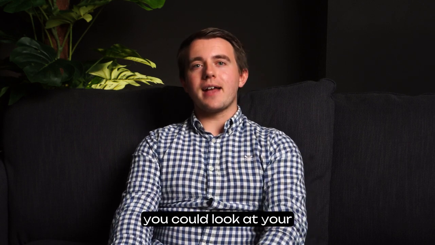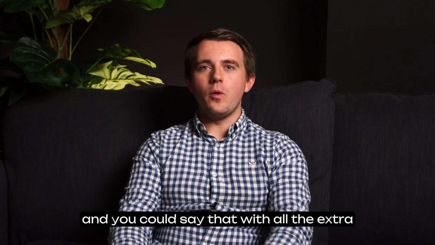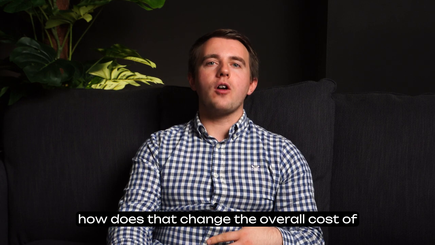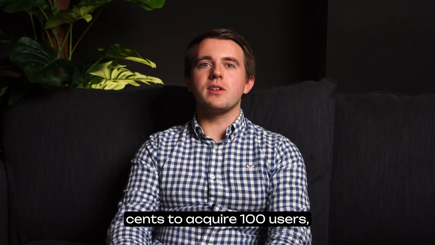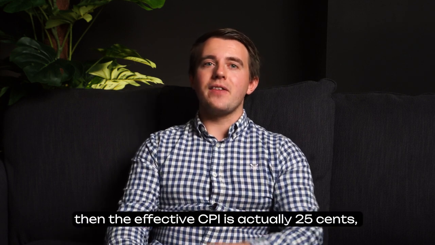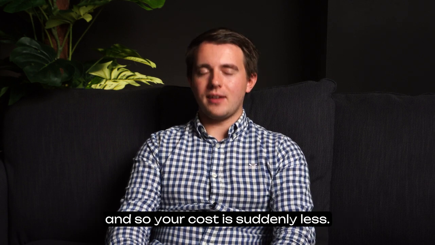Option 1, you could look at your effective cost per install, or eCPI, and you could say that with all the extra users that you've got organically, how does that change the overall cost of your user acquisition? So it might be 50 cents to acquire 100 users. But if you acquire another 100 users on top of that for organics, then the effective CPI is actually 25 cents. And so your cost is suddenly less.